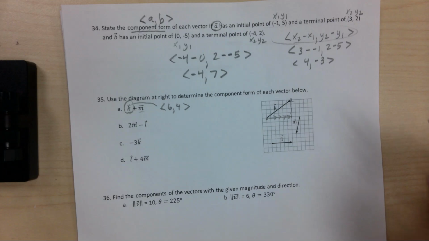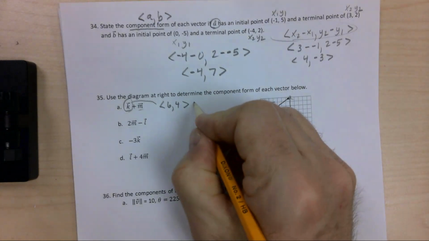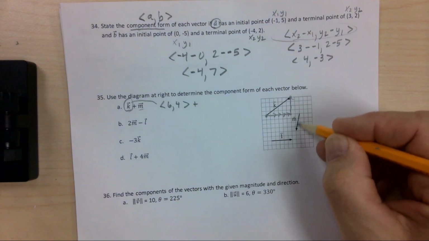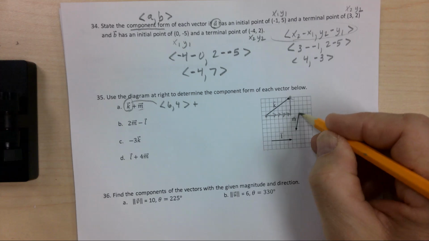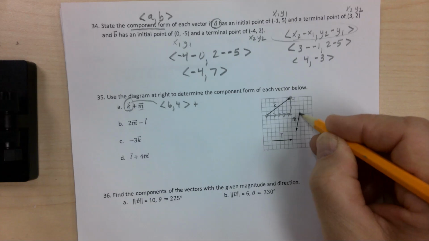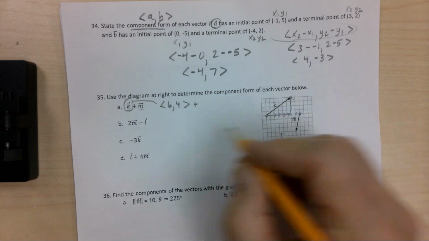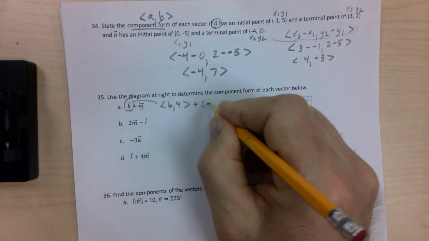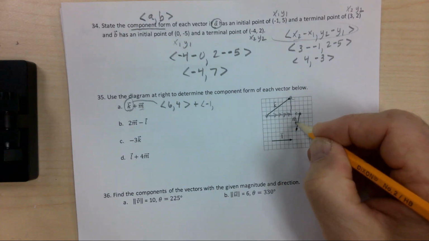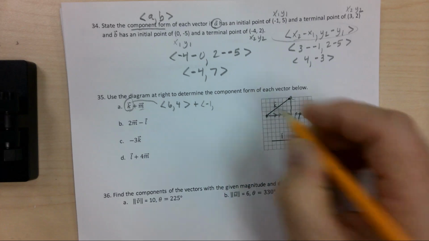Okay, continuing on, we're going to add that to vector m. Now if we just focus on this vector m, we're going to realize this is our initial point, this is our terminal point. So to get from here to here, x, we'd have to go left 1. So there's the x component. And then we'd have to go down 1, 2, 3, 4. So that would be the y component.